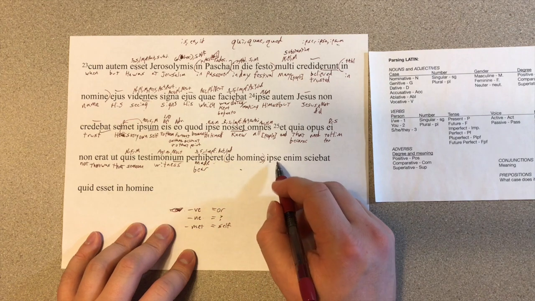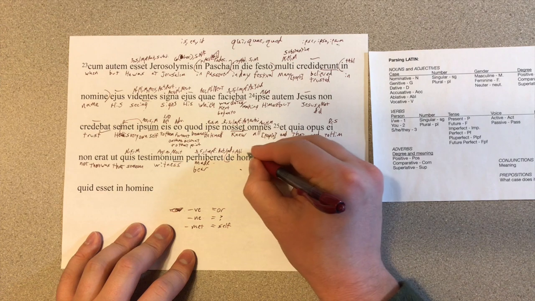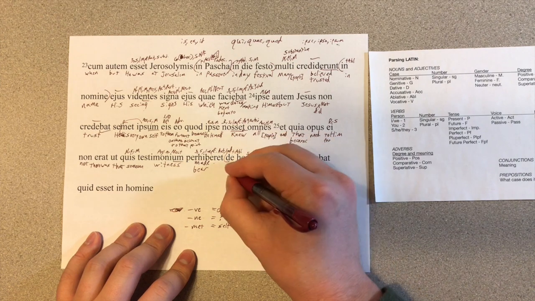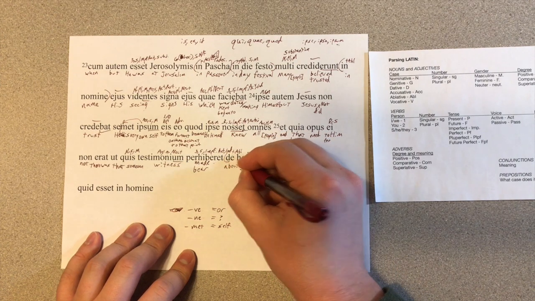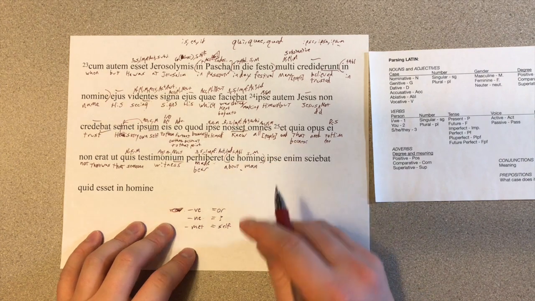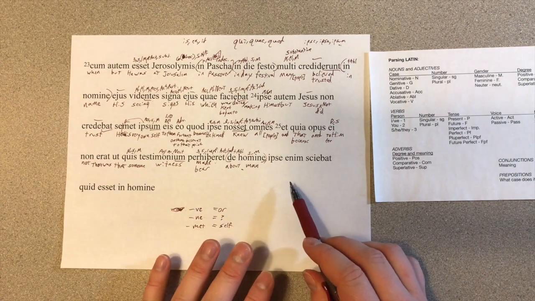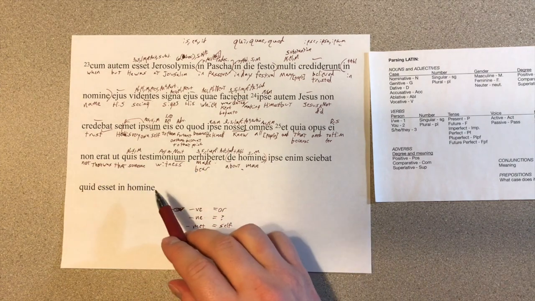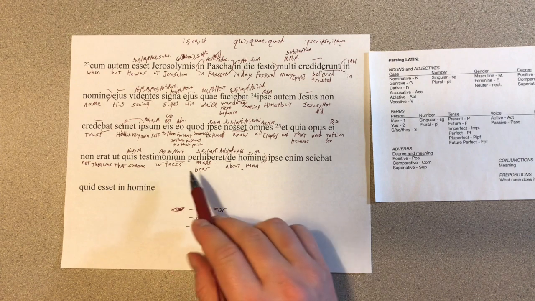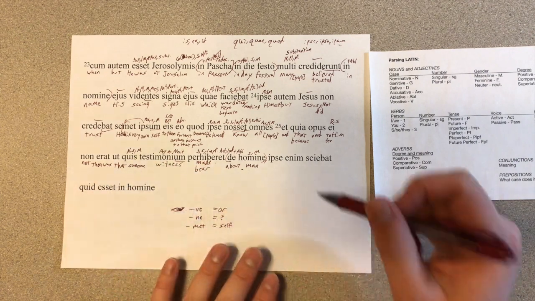It would have to be ipso plus ablative, singular, masculine, about man. Could be mankind or could be a specific man. Moving on. I don't think there's anything else we need to do right there. So we translate this subjunctive clause, this ut clause, as an indicative.